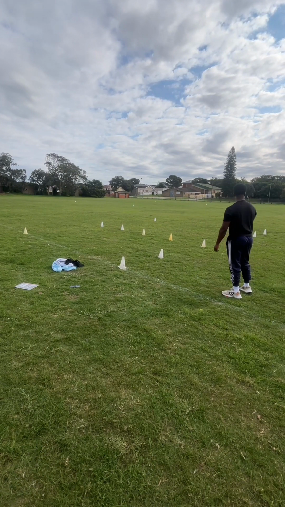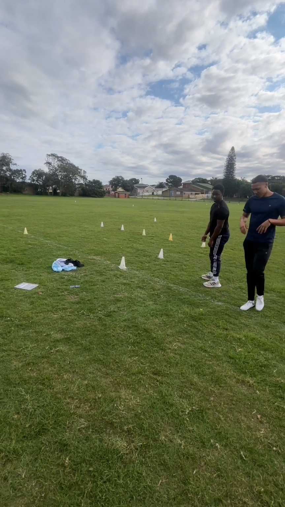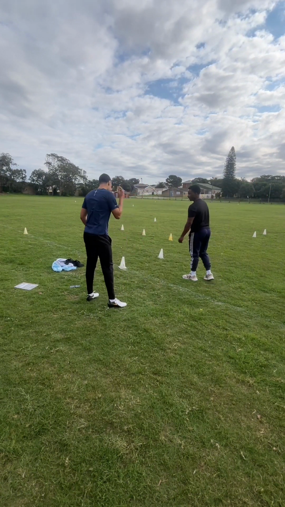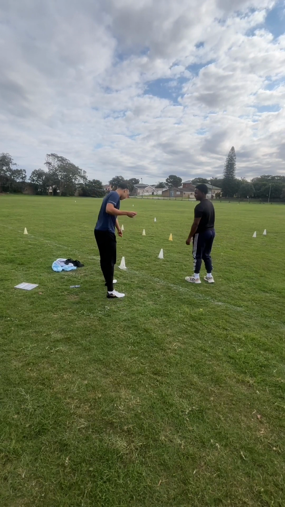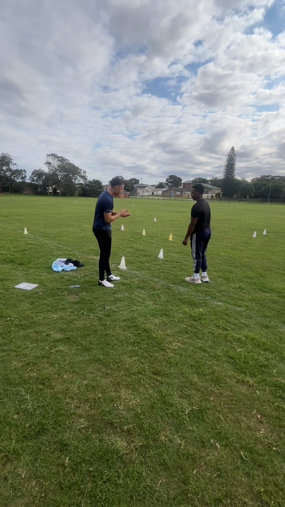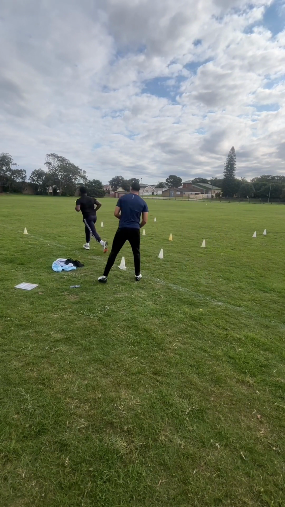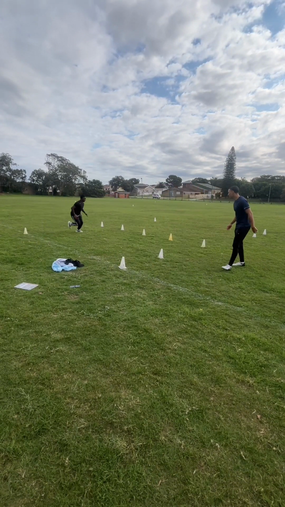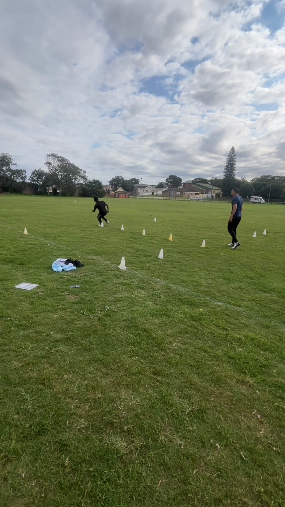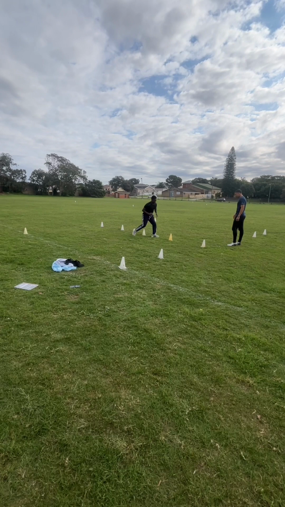So I'm going to explain the execution for this. The athlete starts behind the line, and upon the starting signal he has to sprint off, and then sidestep through the cones.